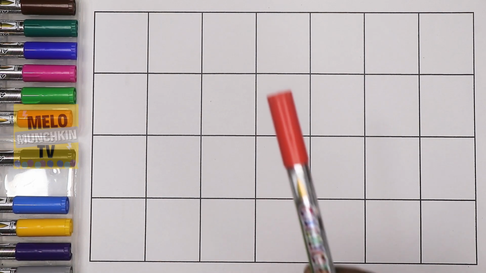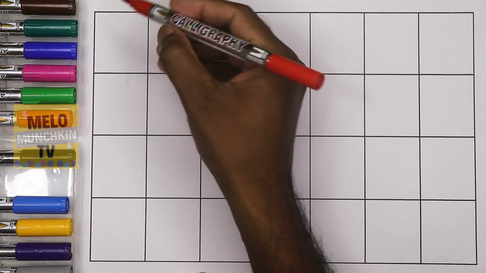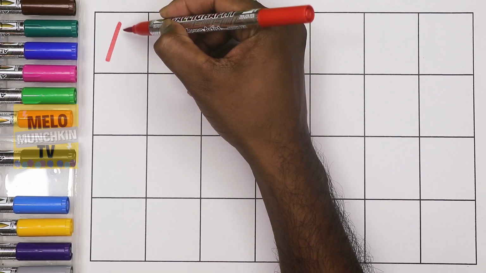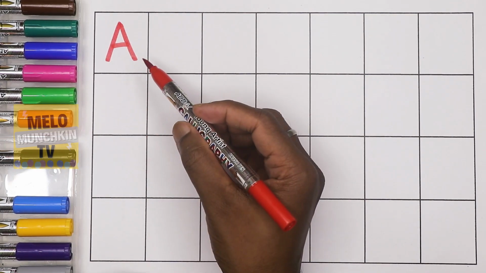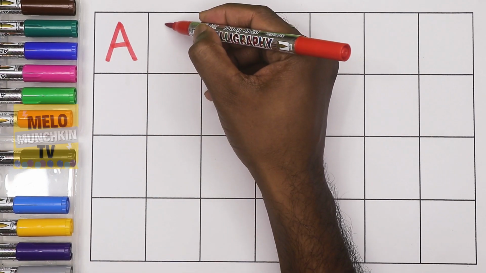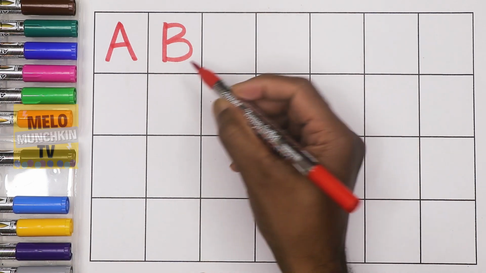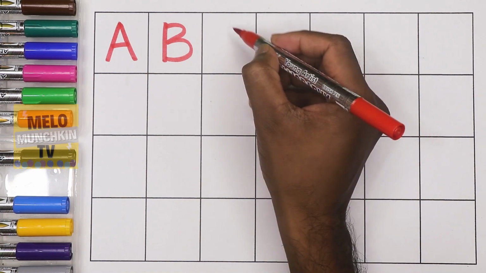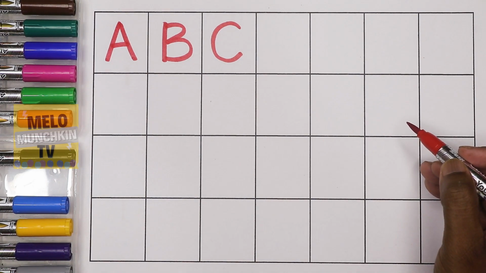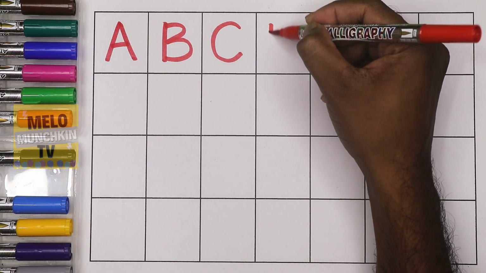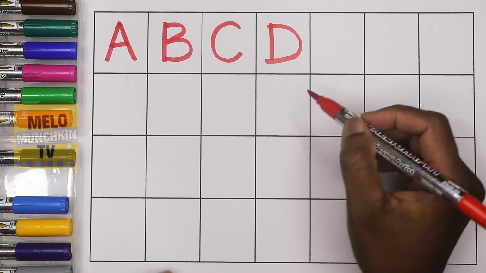So first I'll take red color to write the first line, okay? So this is capital letter A. So this is A for apple. B for boy. C for cat. D for donkey.